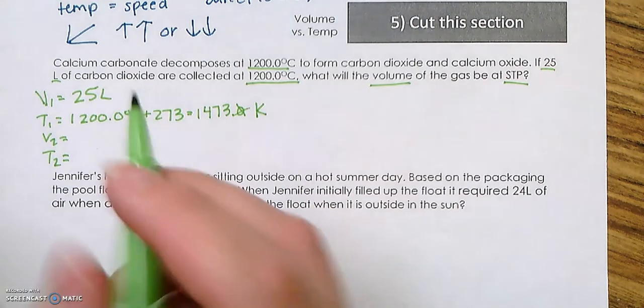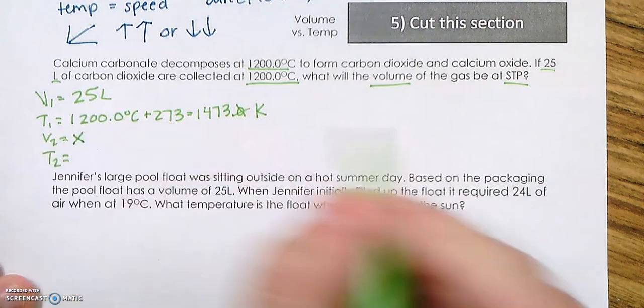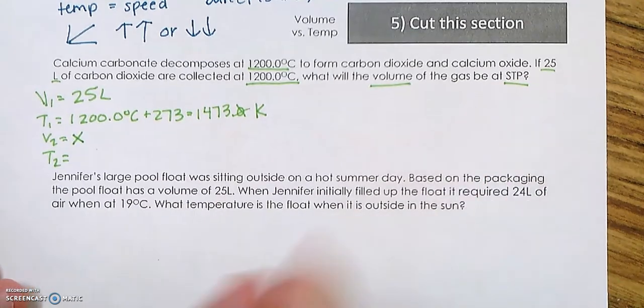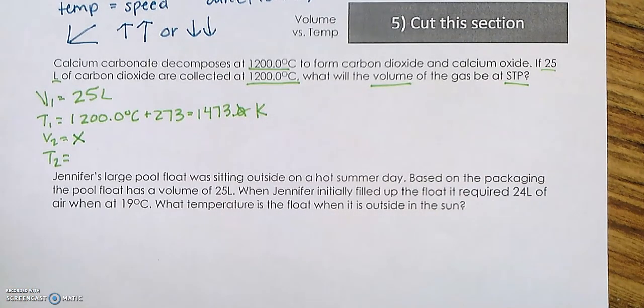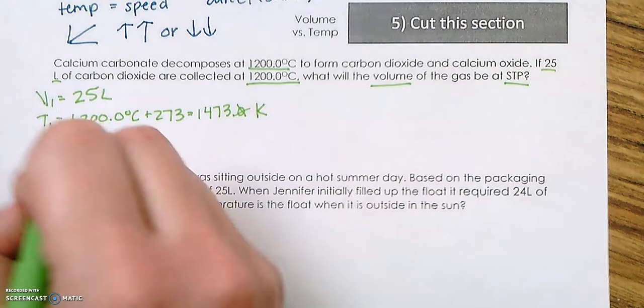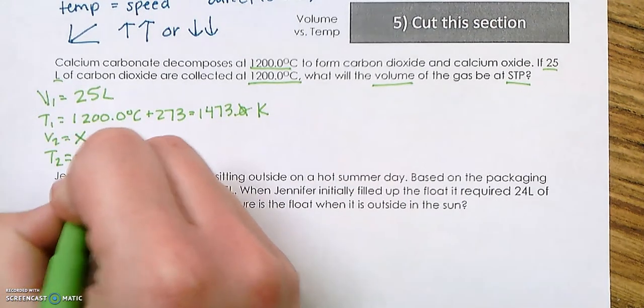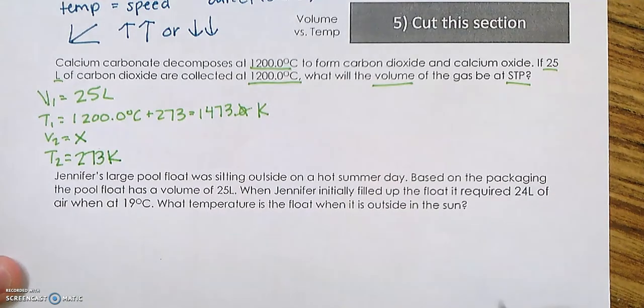Now we want to know what the new volume will be, so I'm going to put an X there. Then we talk about standard temperature. So we said that standard temperature is 0 Celsius or 273 Kelvin. Well, we want our temperature to be in Kelvin, so I'm going to go ahead and use Kelvin. So 273 K. And I'm ready to set up our table.